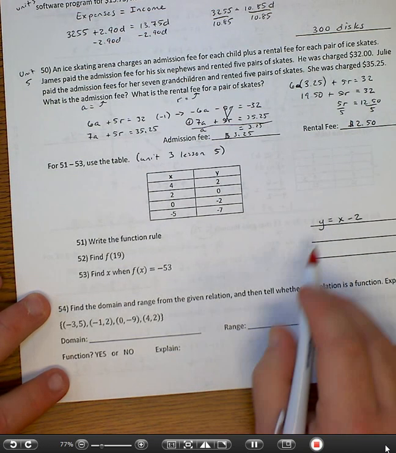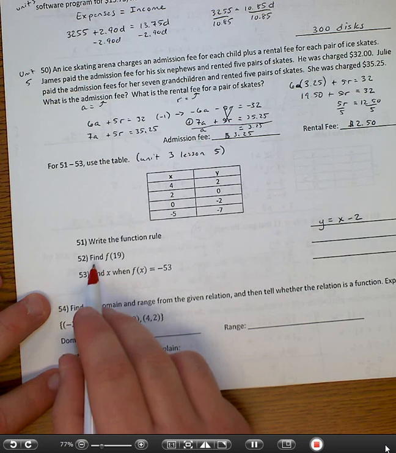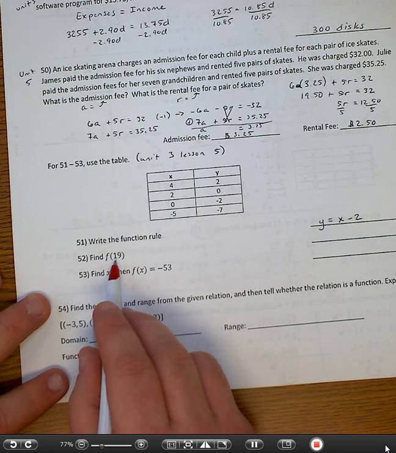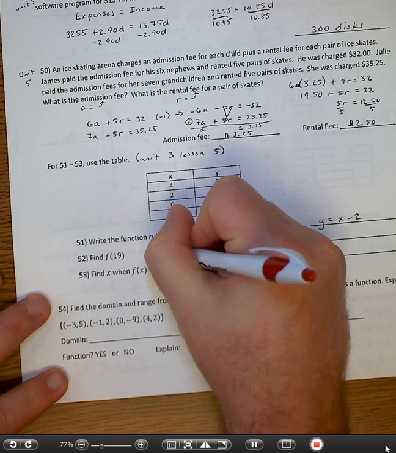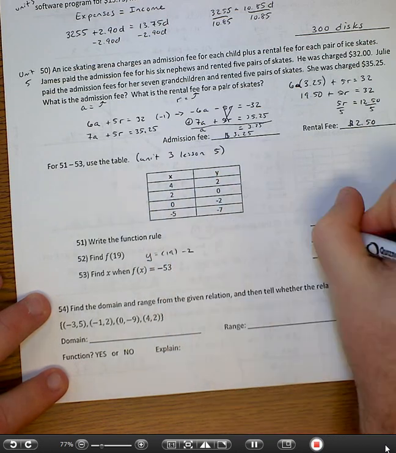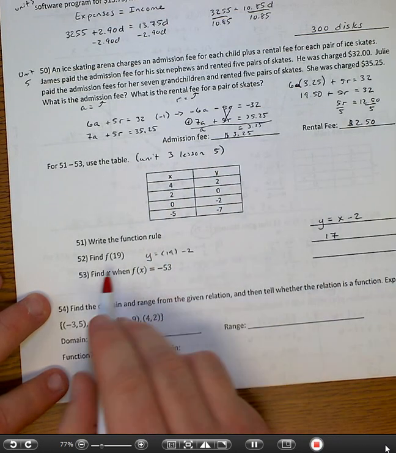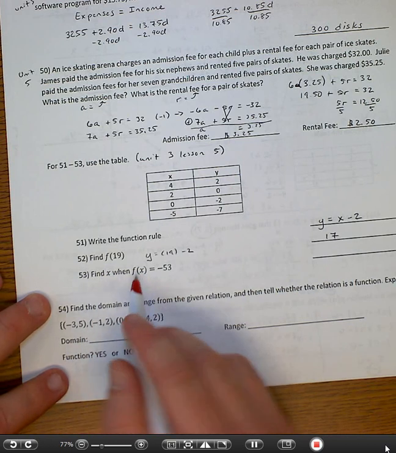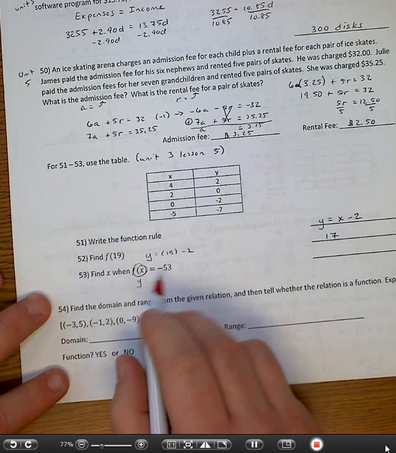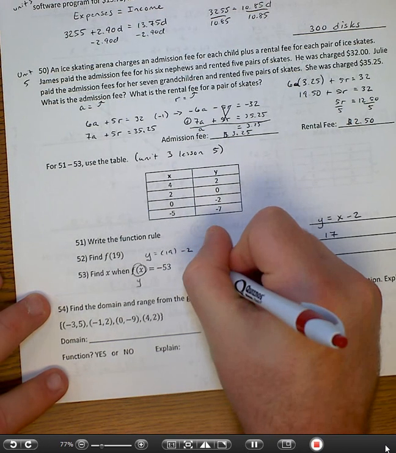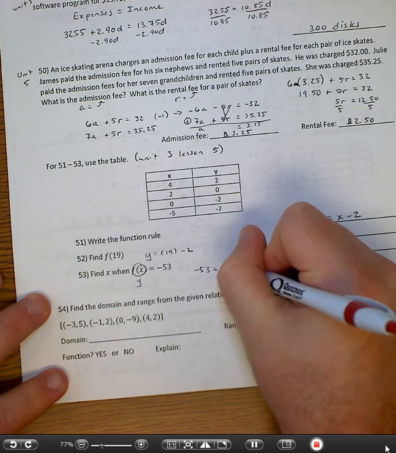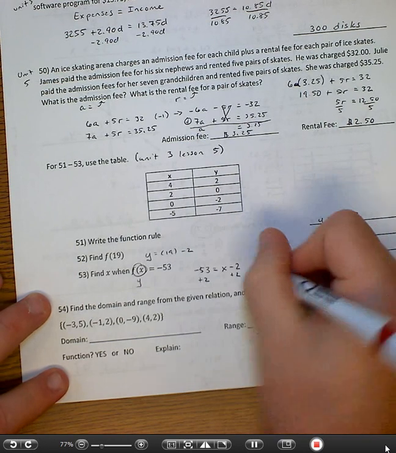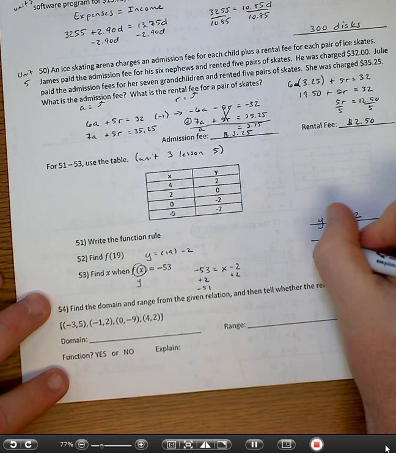Now I can use that to answer 52 and 53. It says find f of 19, which means find the y value when x is 19. So I'm going to put 19 in for x, and I'm going to get 17. Find x this time when the y value is negative 53. That is another way of saying y. So I'm going to put negative 53 in for y equals x minus 2. I'm going to add 2 to both sides to get negative 53 plus 2 is negative 51. So x would be negative 51.